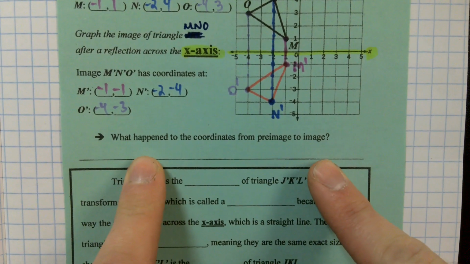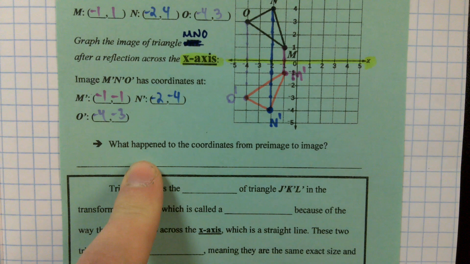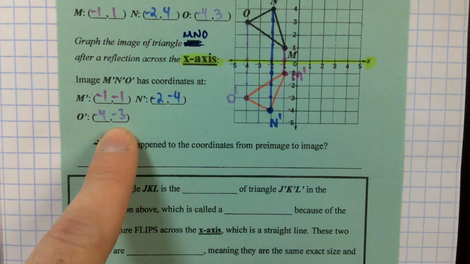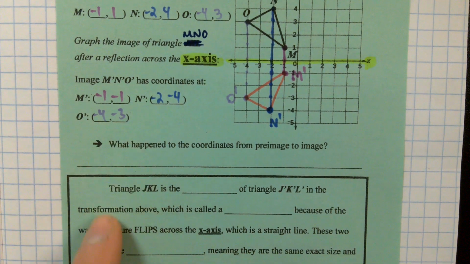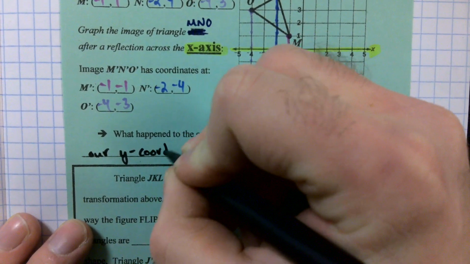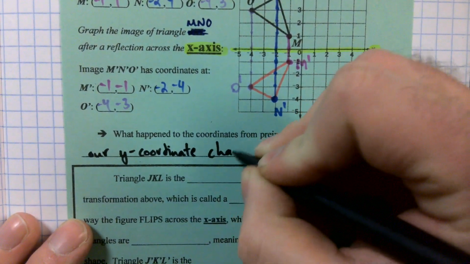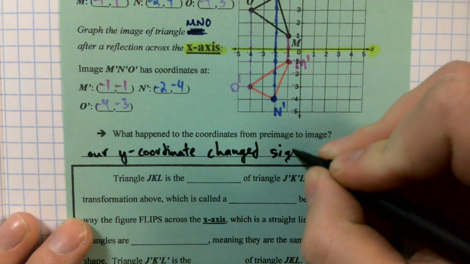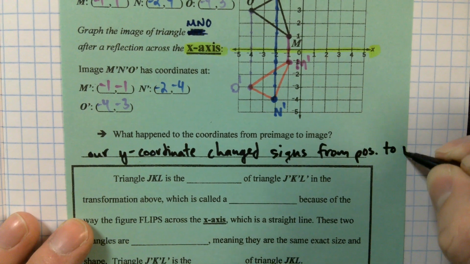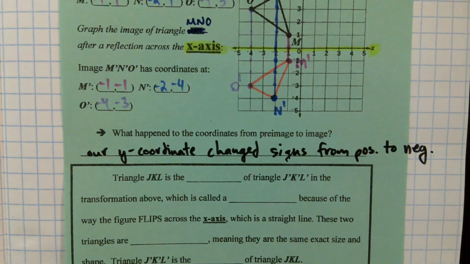What happened to our coordinates from the pre-image to the image? What changed? The y coordinate. Did the x coordinate change at all? No. But what happened to the y coordinate? They became negative, right? So our y coordinate changed signs from positive to negative. Which is a lot easier than our translation rules, right?